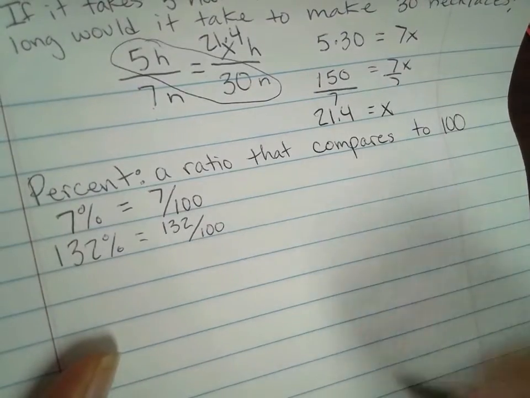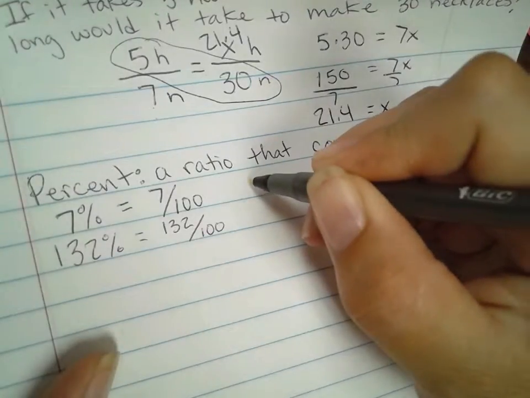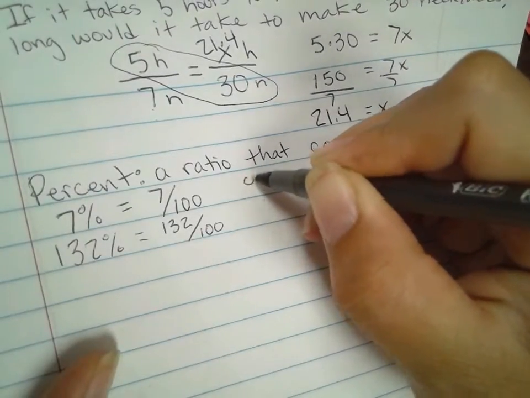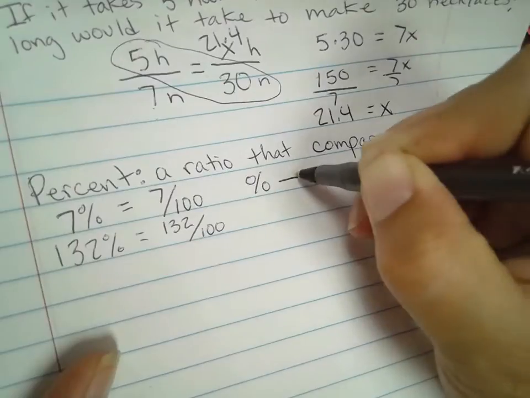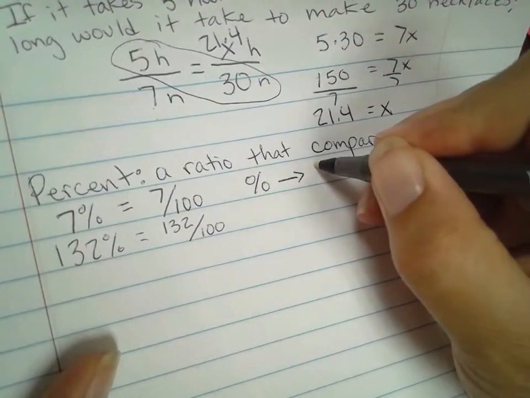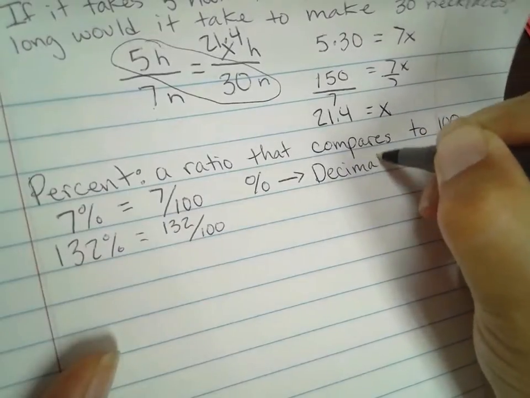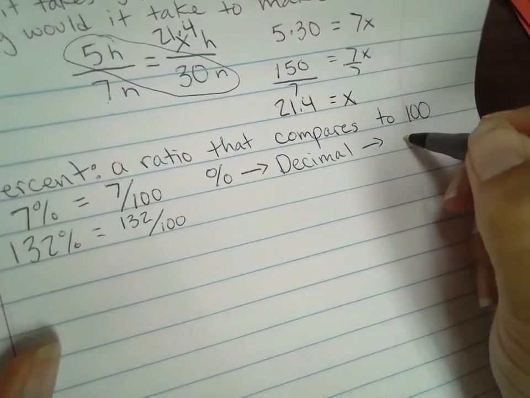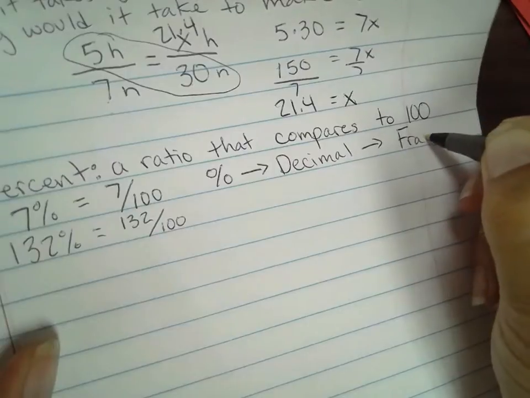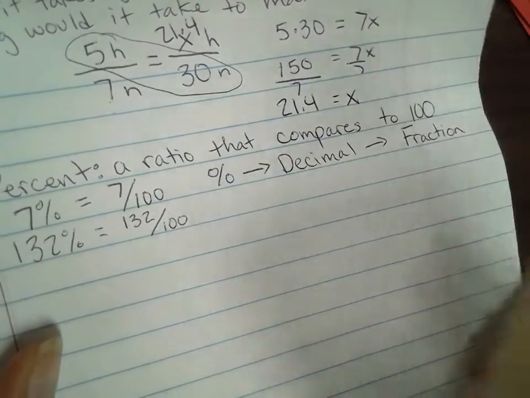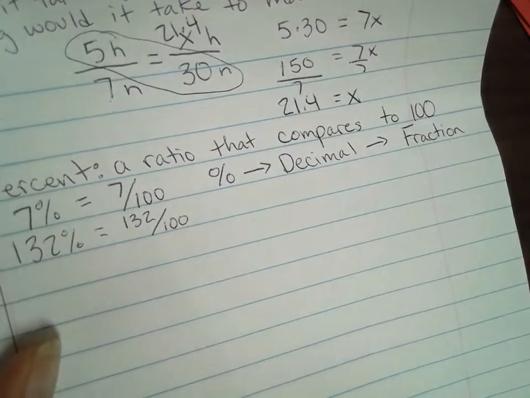Okay, we need to be able to go from a percent to a decimal to a fraction and back again. So we're going to look at practicing that. Okay, you'll remember me talking about percent man.